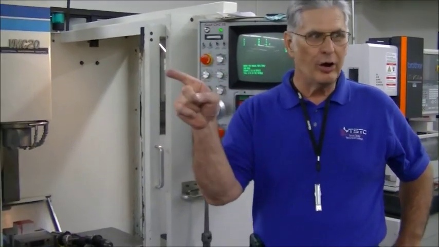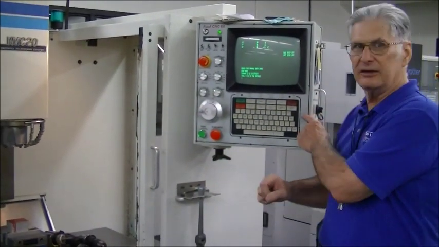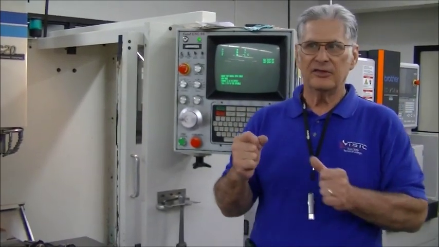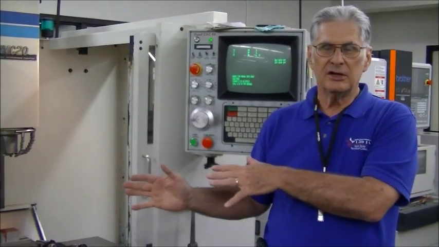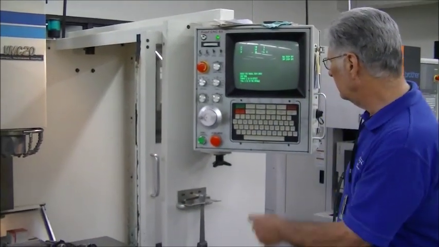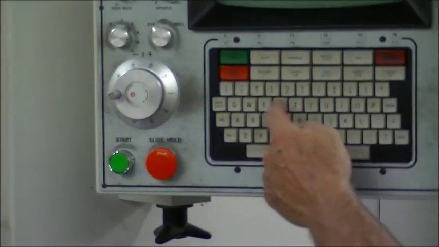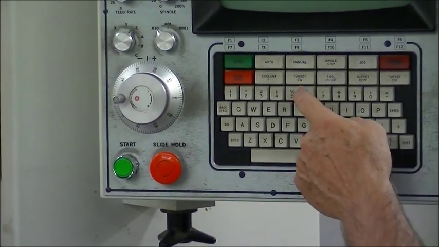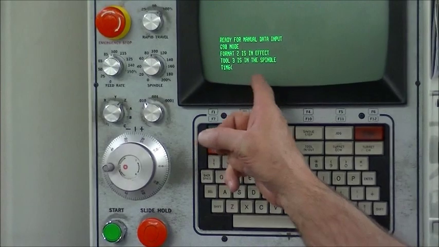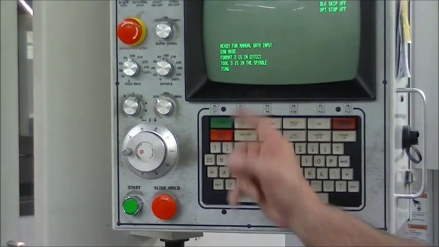Remember, the Haas machine is a new control. All I did was say T1 and hit the turret button, and it changed the tool. This is an older control, so I have to enter the full command to change a tool. The full command to change a tool is T1M6. That's the full CNC command to change a tool.